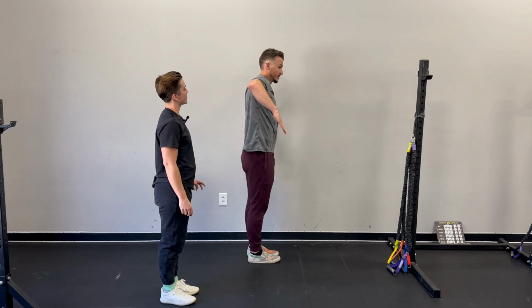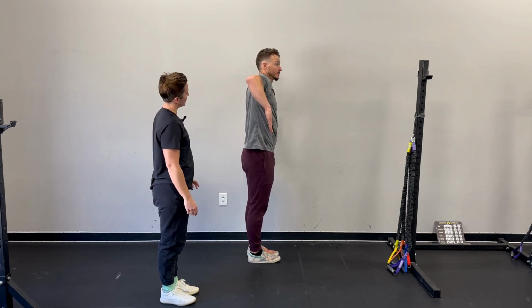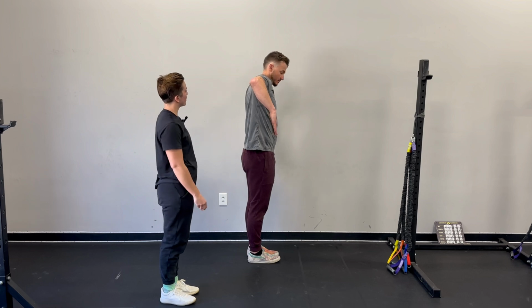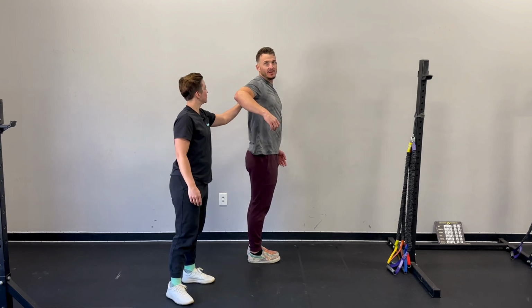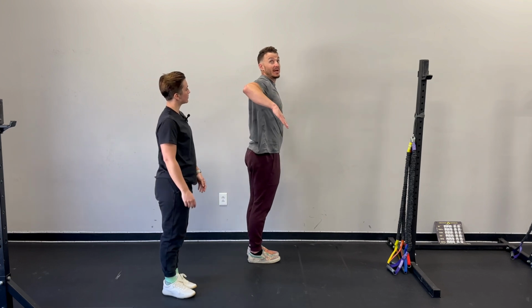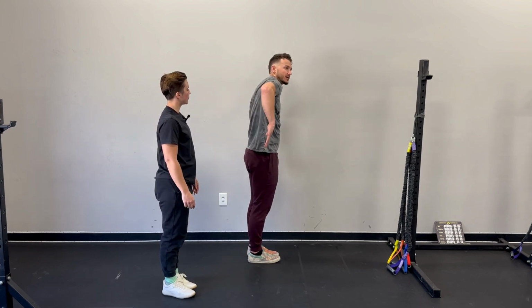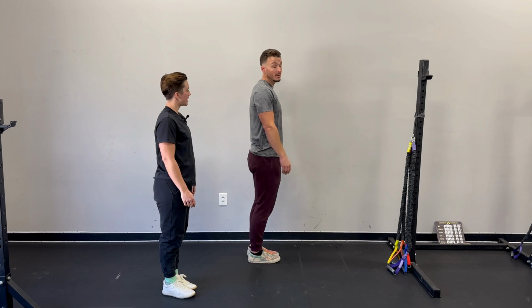And internal rotation. Yeah, well, a little better. Does it feel more...? I can feel more of a connection with my shoulder blades. Right, instead of dumping forward. Nice, very good.